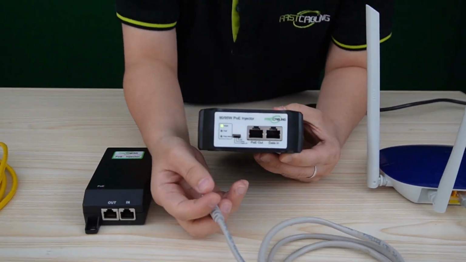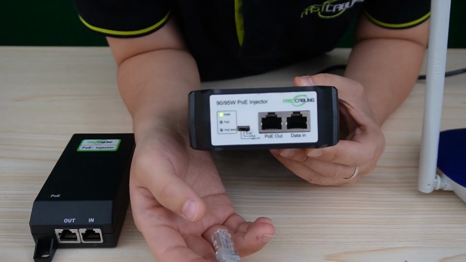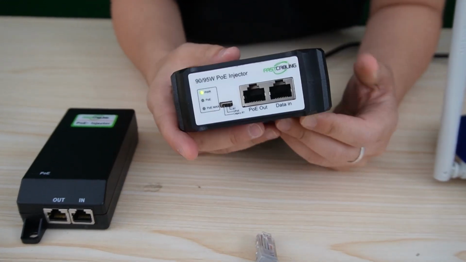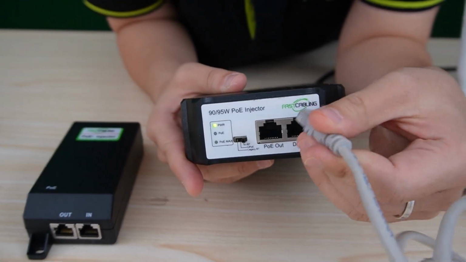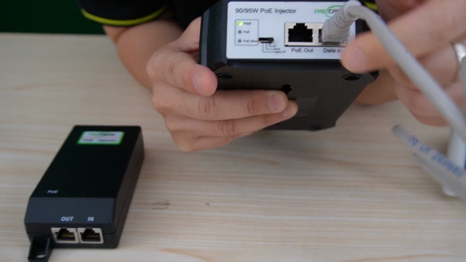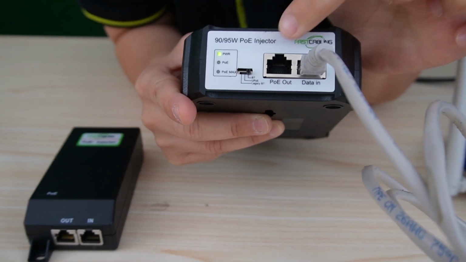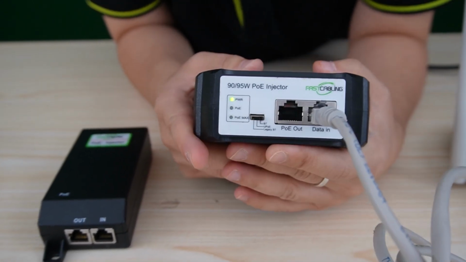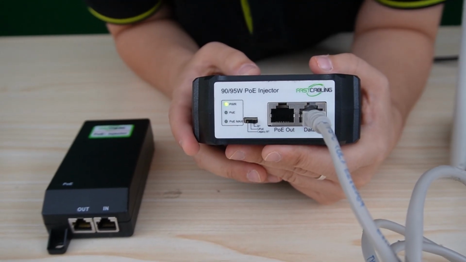This is a 90 watts PoE injector that supports 10G network. So plug in the Ethernet cable to the data input port. This is the PoE output port. We are going to connect to another Ethernet cable.